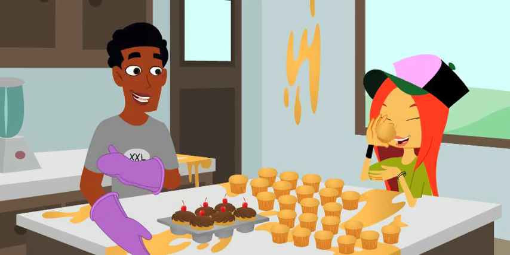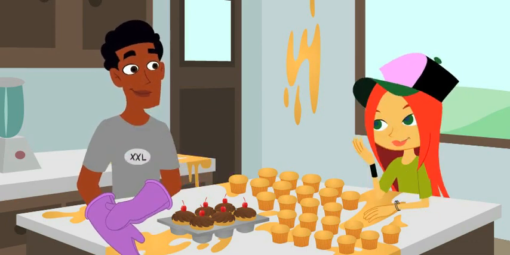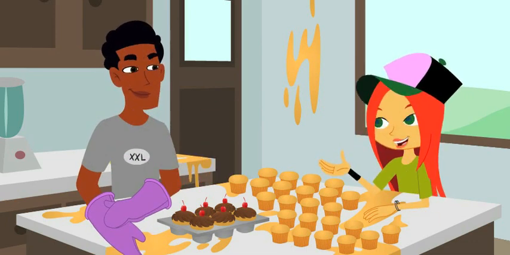Piece of cake. That was easier than baking them. Now if only it were as easy as eating them.